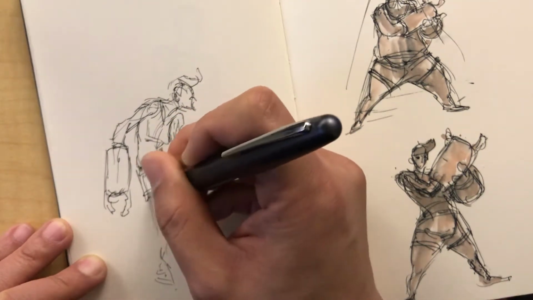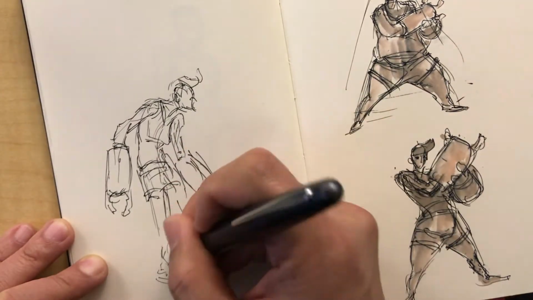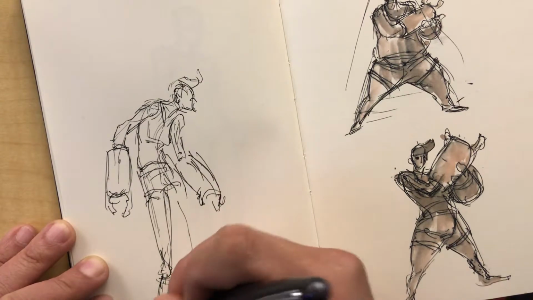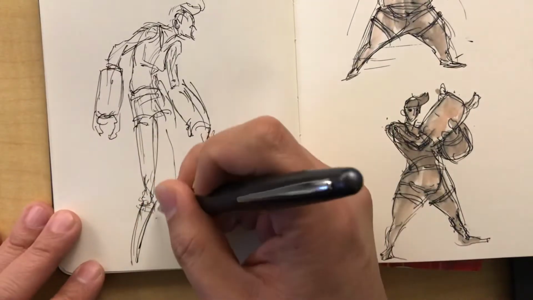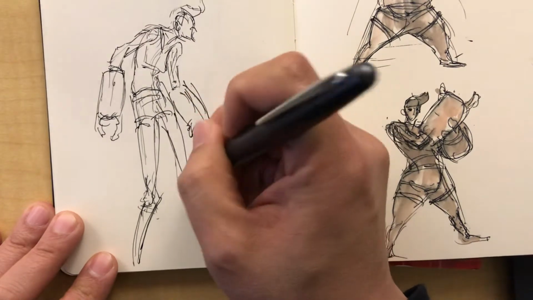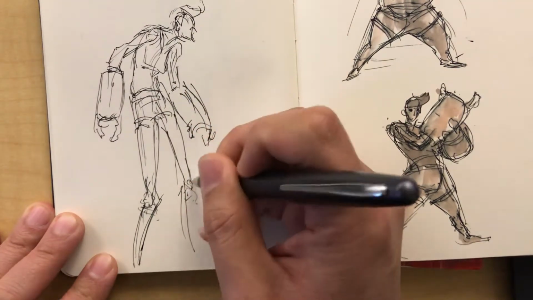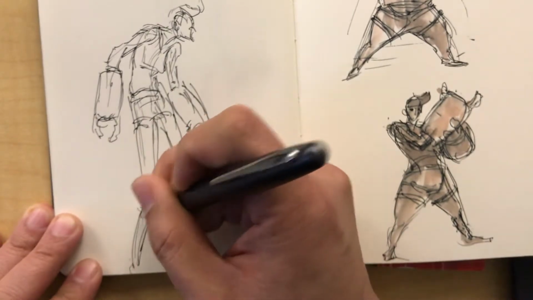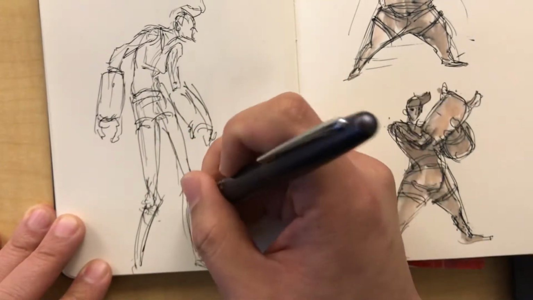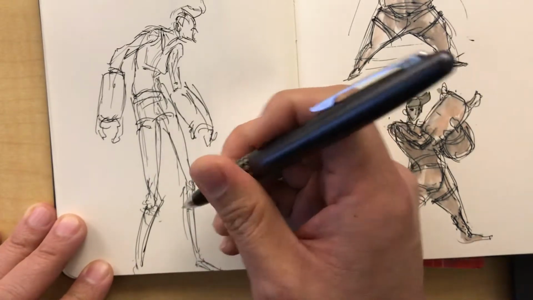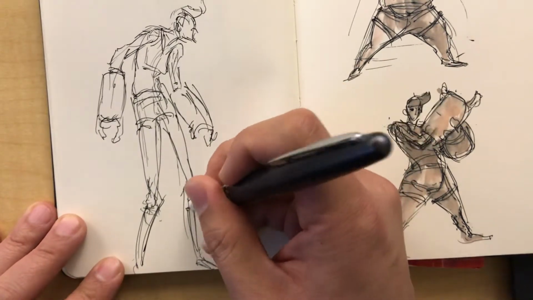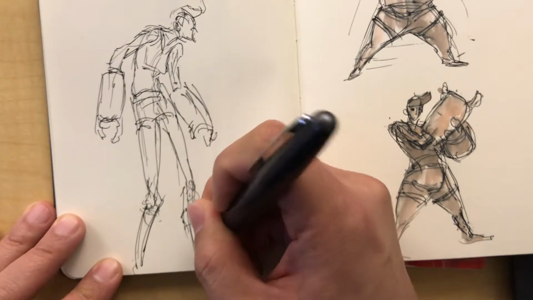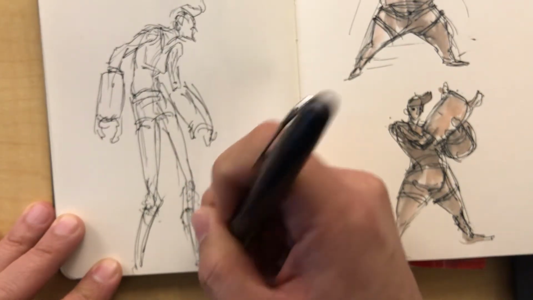And actually, if we're gonna go that far, maybe this is just the knee. And it's actually like really tall. Boots? Are those boots? Mm-hmm.